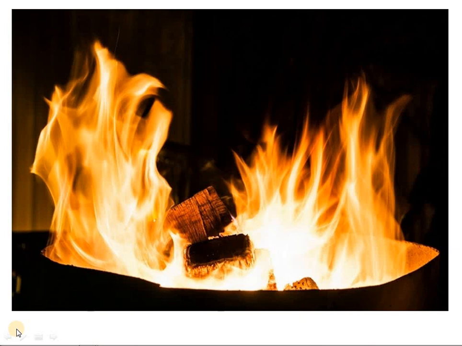First I want you to answer this: if you are burning something, what all things are required? What are the necessary materials or conditions to carry out combustion? You can note down that answer on that piece of paper which you are having.